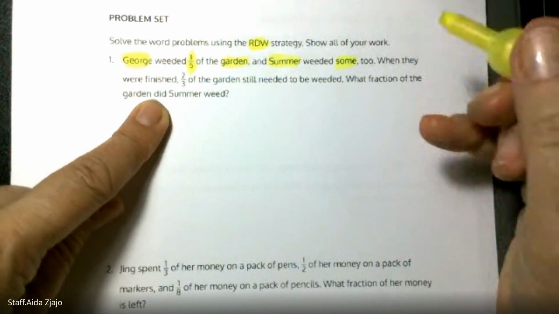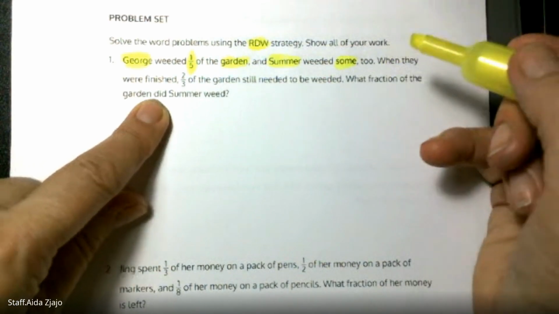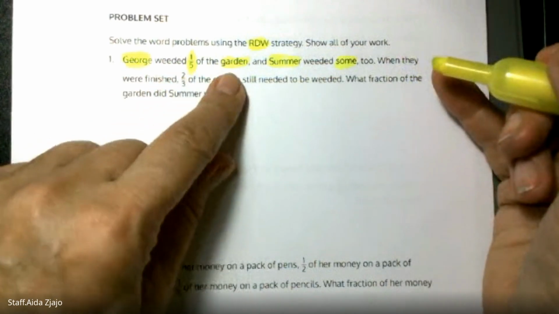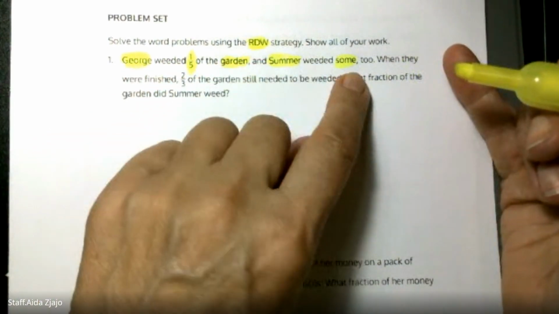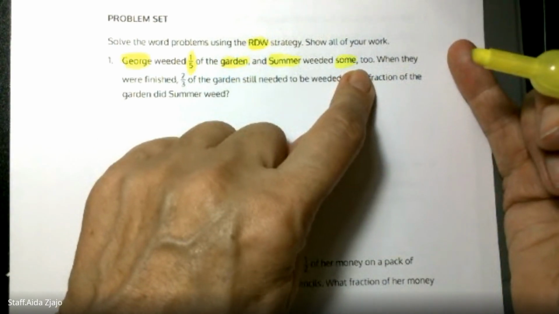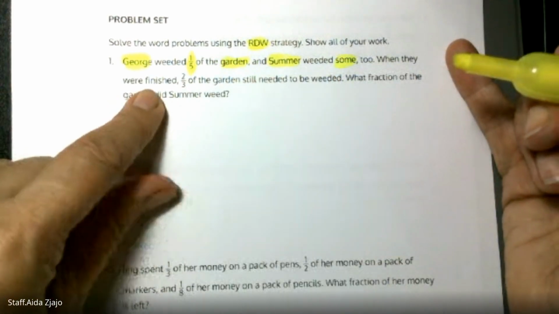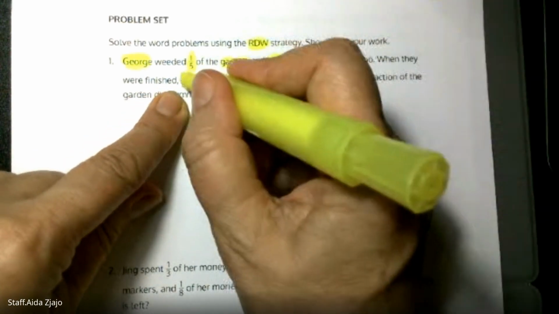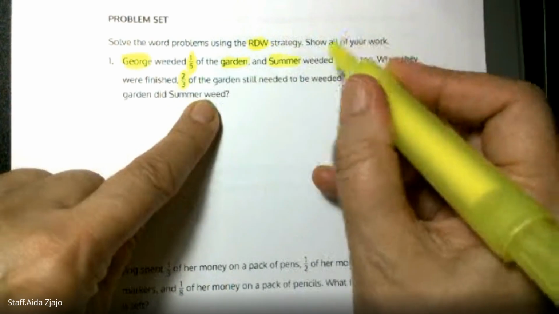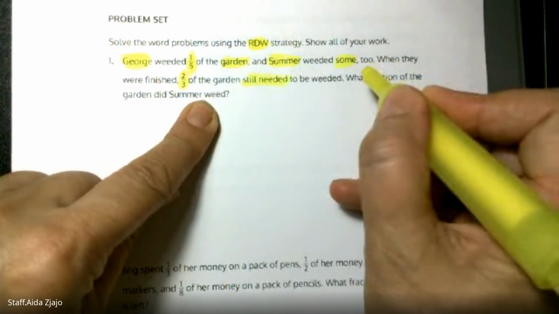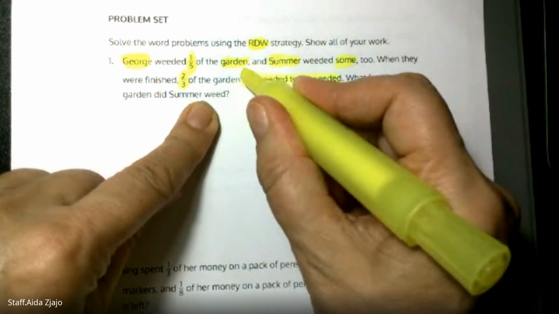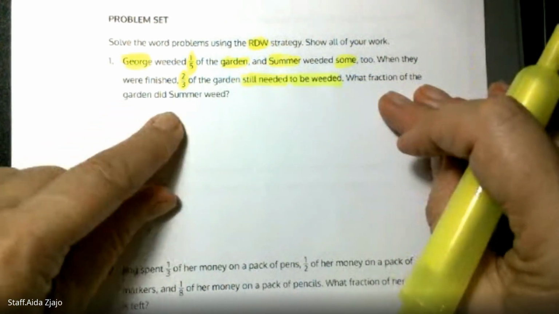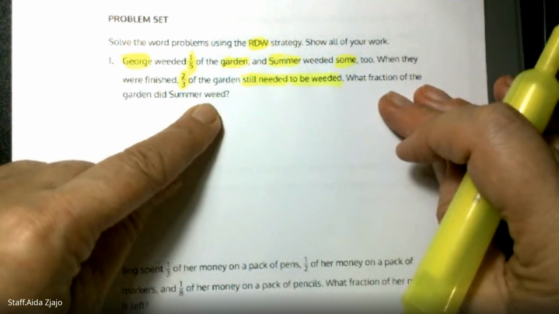Some could be any number. So George weeded 1/5 of a garden, and Summer weeded some of the garden too. When they were finished, 2/3 of the garden still needed to be weeded. What fraction of the garden did Summer weed?